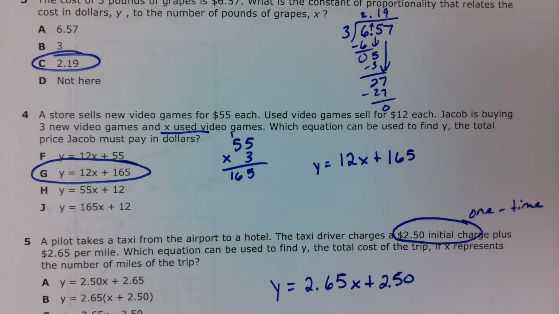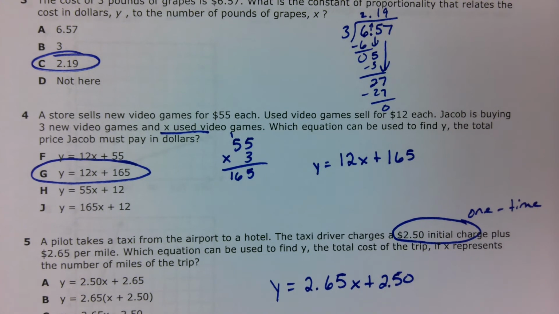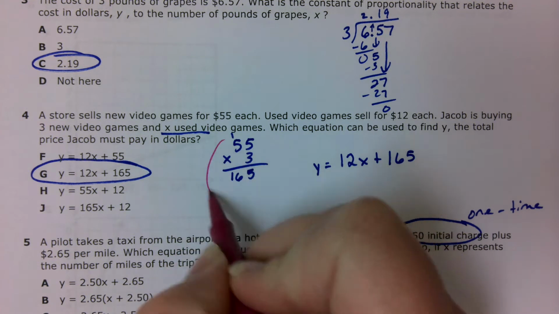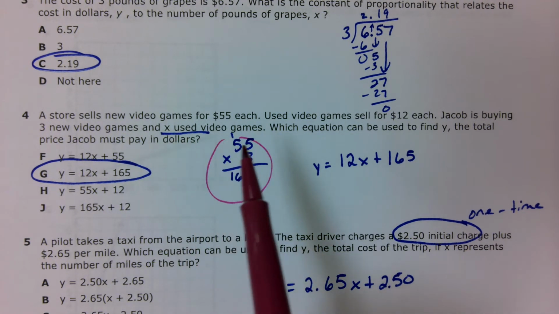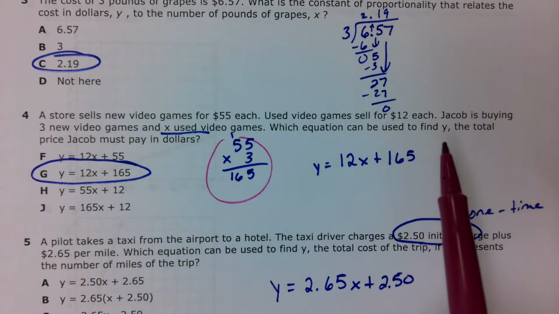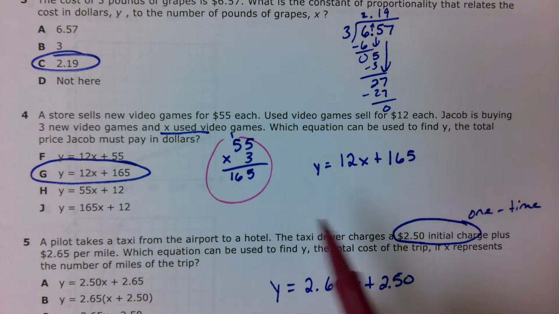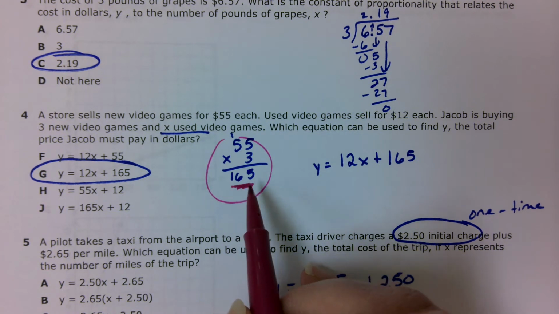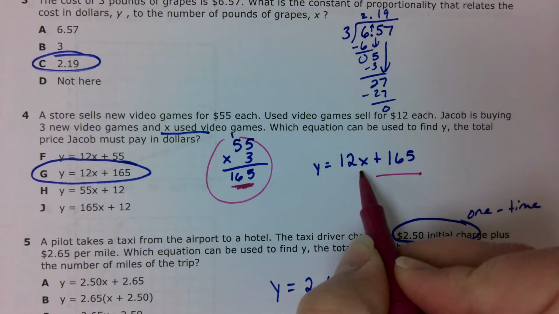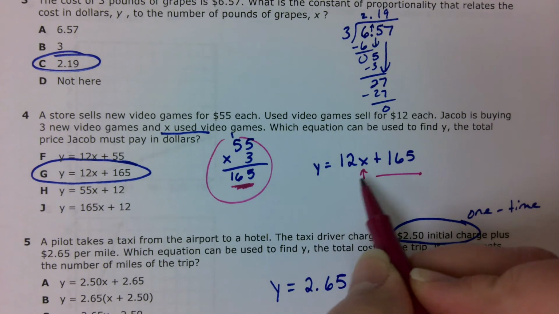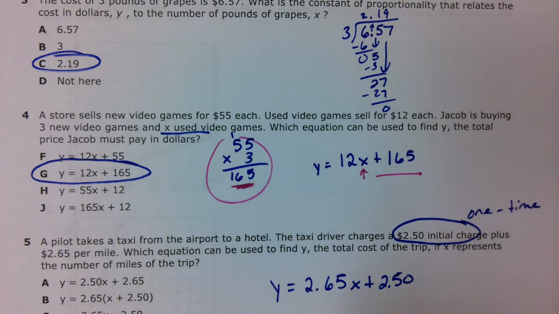Number 4, a store sells new video games for $55 each. Used video games sell for $12 each. Jacob is buying 3 new video games. So I found out the price here for 3 new video games and an unknown number of used video games. Which equation can be used to find the total price Jacob must pay in dollars? So he's for sure paying for those new ones, 165. So I've added that. And we don't know how many used ones he's paying for, and that's $12 per used one. So this is our equation here, which lines up with G.